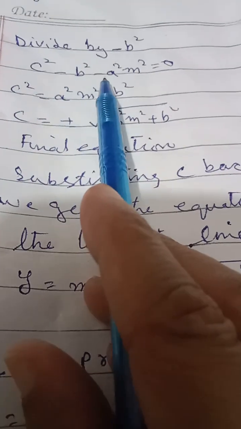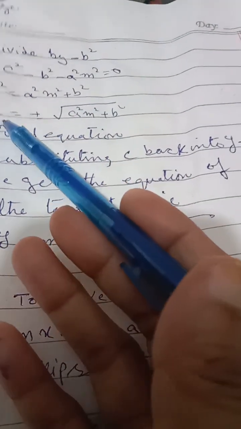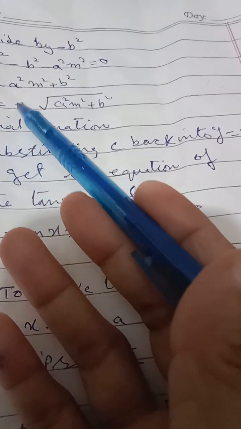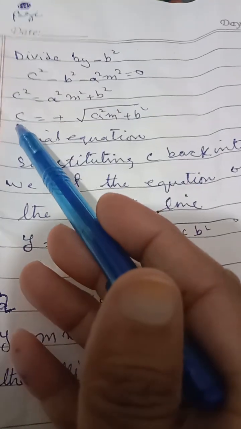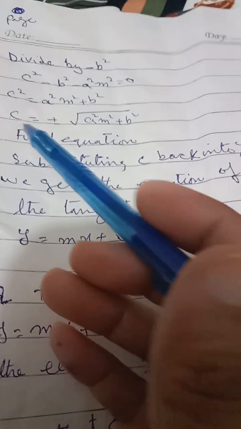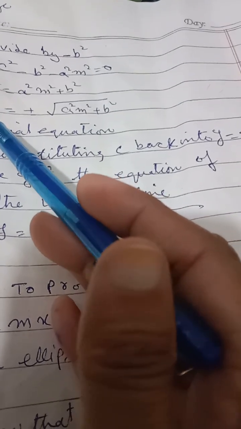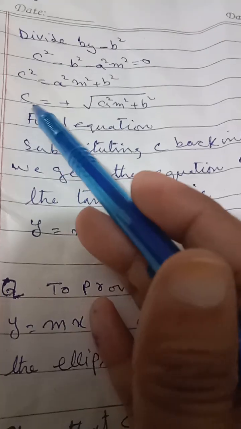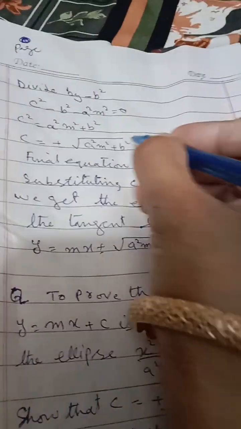We divide by b square. We have, dividing the whole by b square, c square minus a square m square minus b square is equal to 0. So c square is equal to a square m square plus b square. Taking the square root on both sides, c is equal to plus or minus square root of a square m square plus b square.